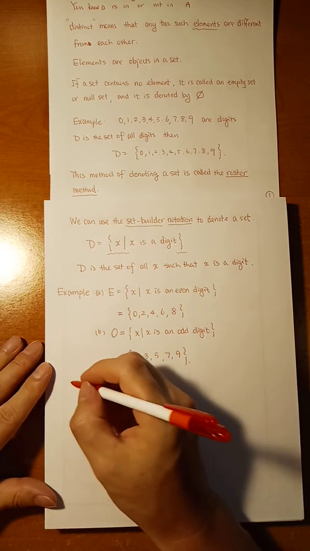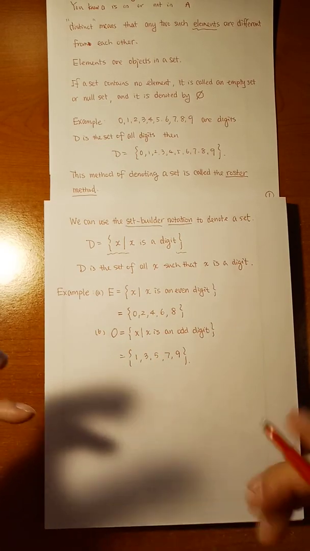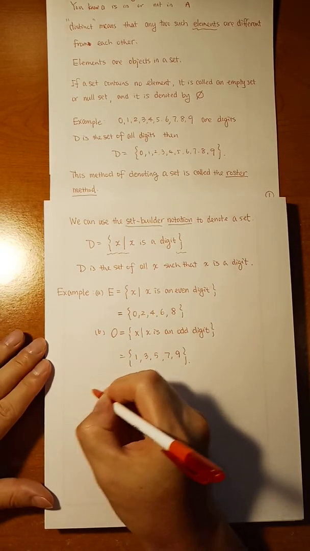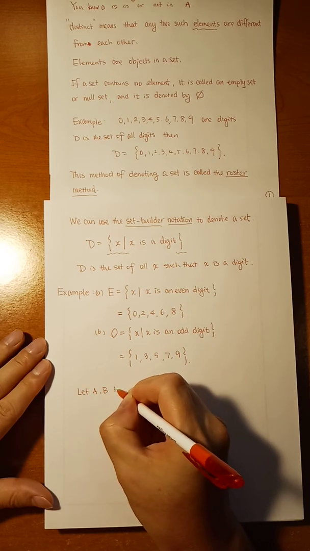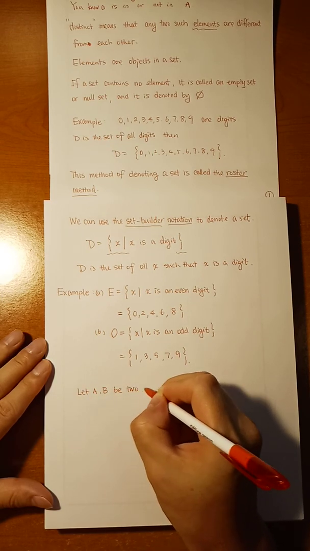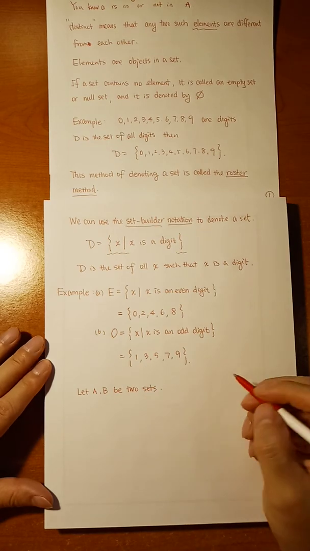So if we have two sets, you will compare two sets. Let A and B be two sets.